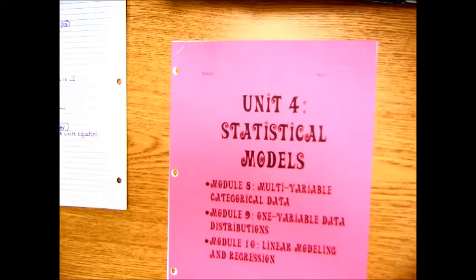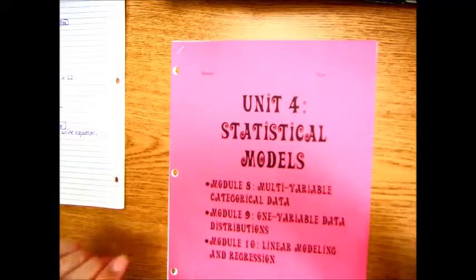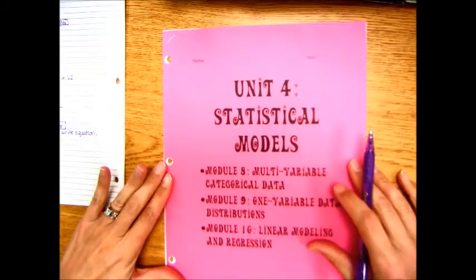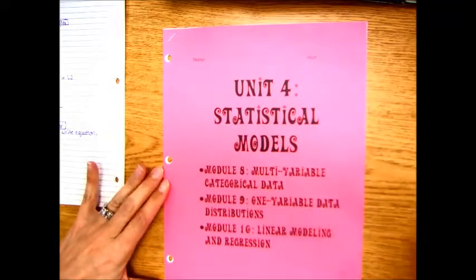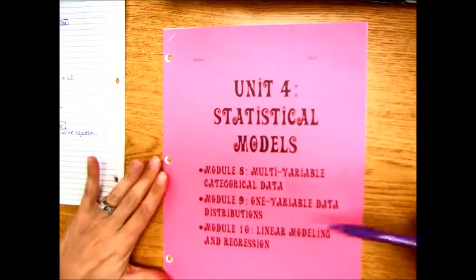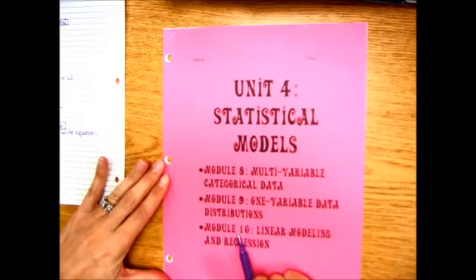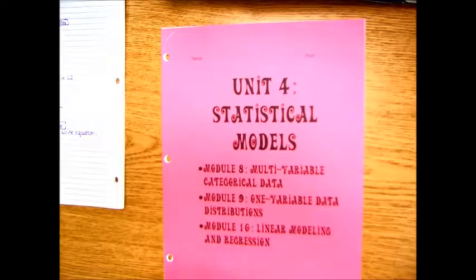Okay, hello everybody. Today we are going to finish up our entire unit here on statistical models. So we have made it all the way to the end of Module 10. We started Lesson 10.2 yesterday in the previous video, and we're going to finish up Lesson 10.2 today.